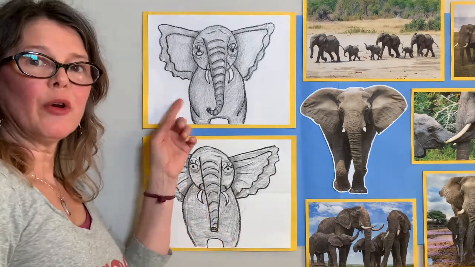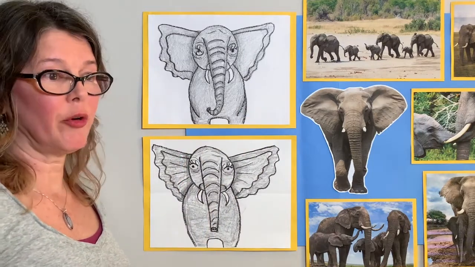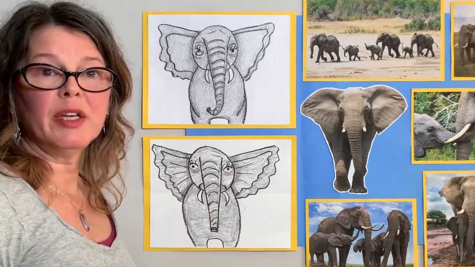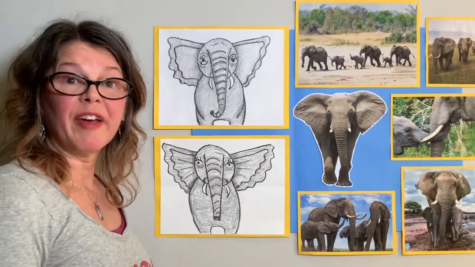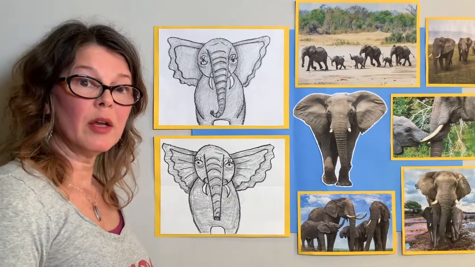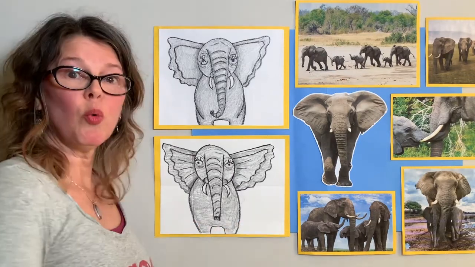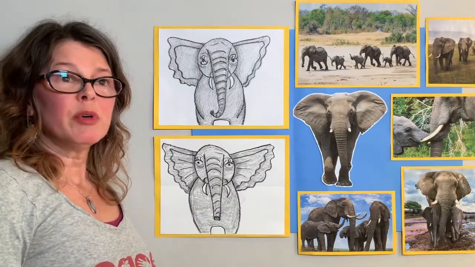I didn't do a background on my elephant because I thought maybe you would like to design or create your own background. You could have trees, you could have more of a desert area, more of a savanna, wherever you think your elephant might live. You might just have a sunset. They might be in a little water puddle, right? Getting some fresh water.